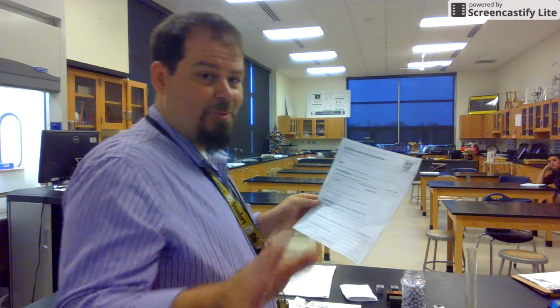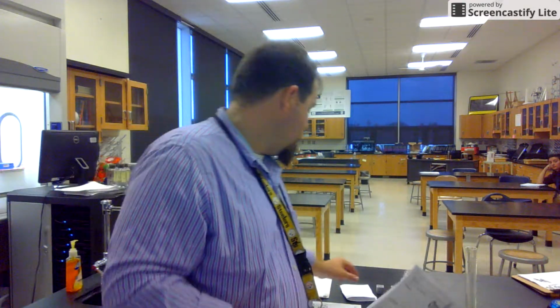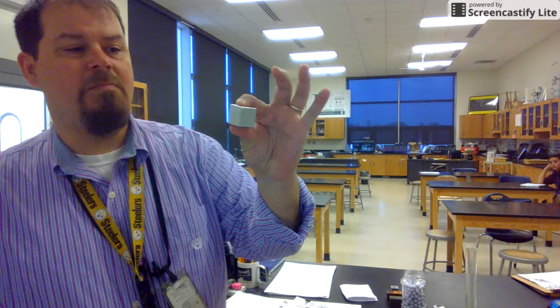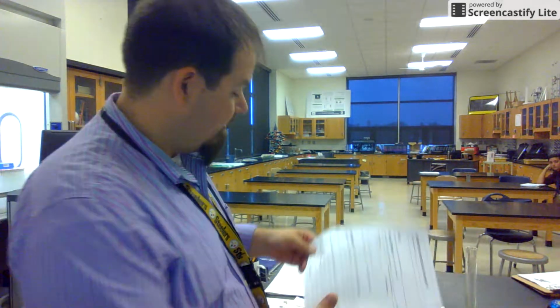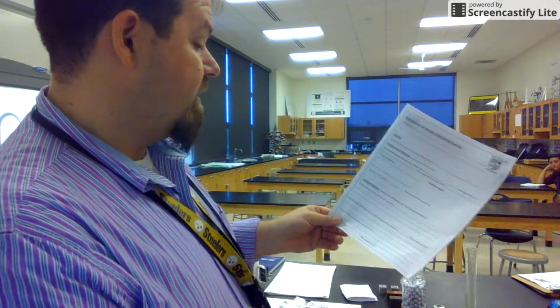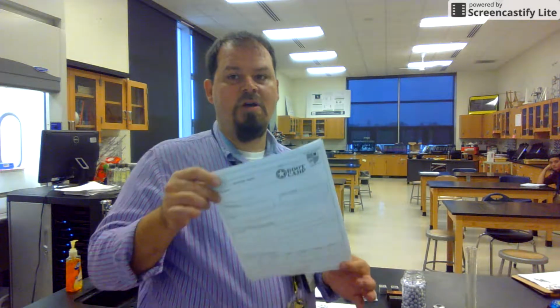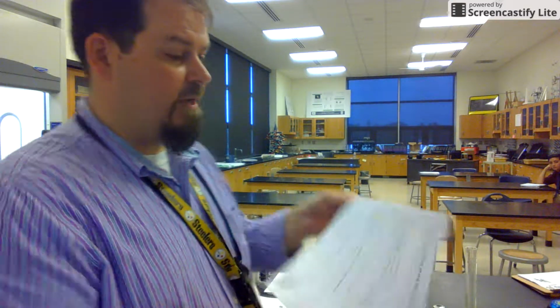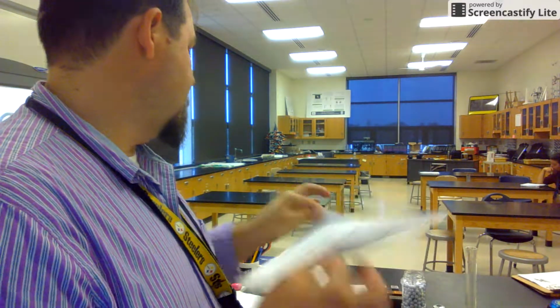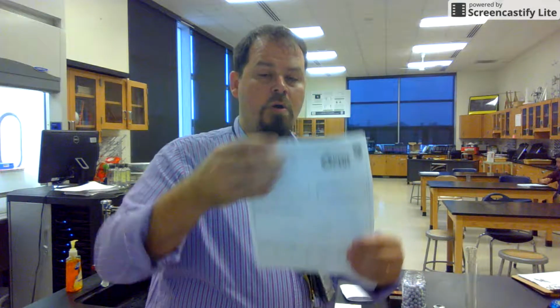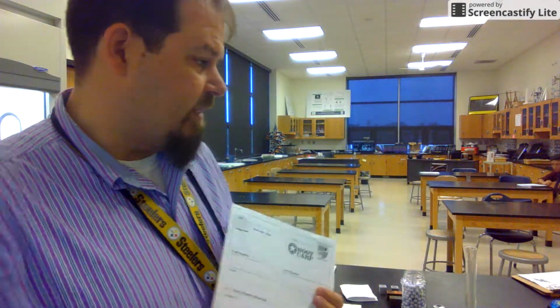Now here's where we get to think. Why on earth would the density of this metal be different than the density of the corresponding metal that is in your reference table? Think. Density is related to the identity of material because this is in the notes. This is part of the background knowledge that we just talked about. So I want you to think a little bit as a group and come up with some good answers and fill out your lab.